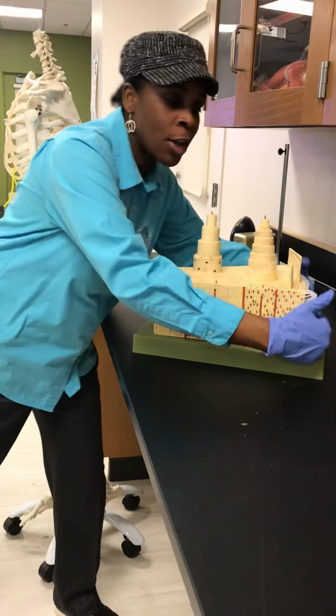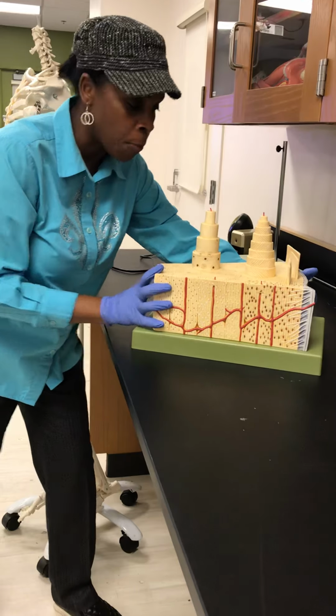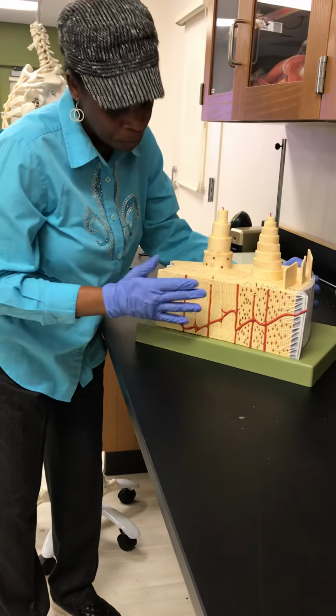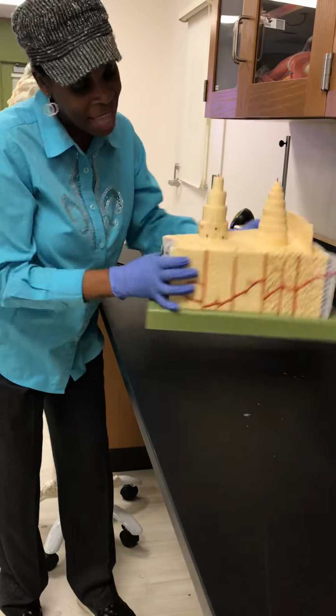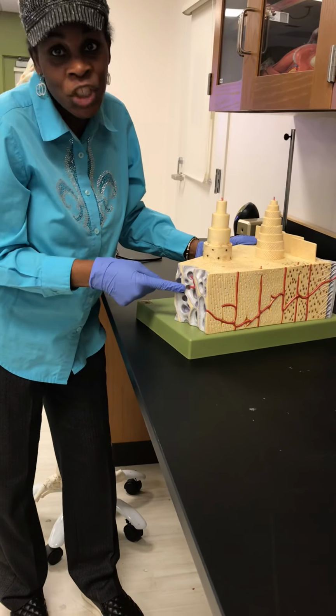So this will be the outside of the bone. This will be the inside of the bone. If you look at the bone in general, the outside, this part will be compact bone, and the inside here will be the spongy bone.